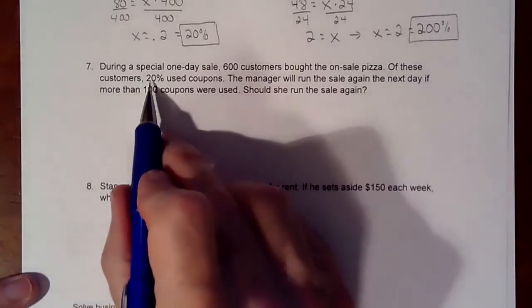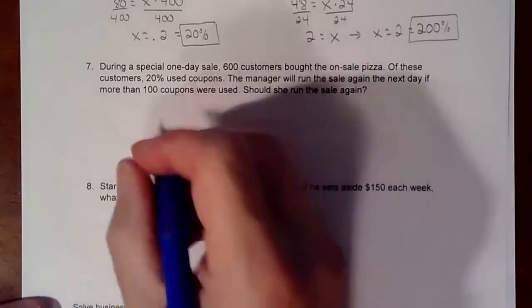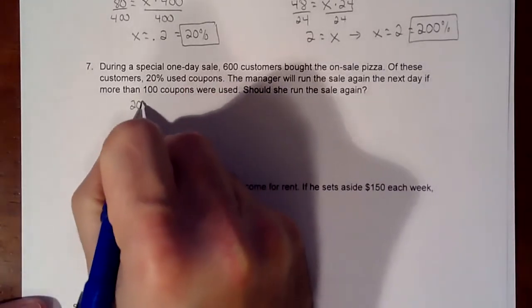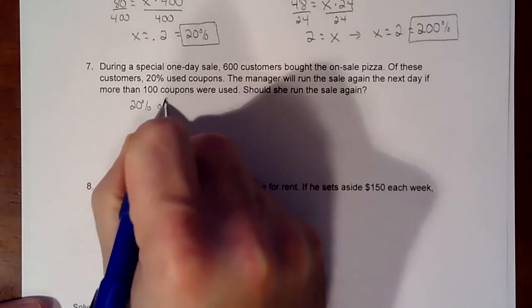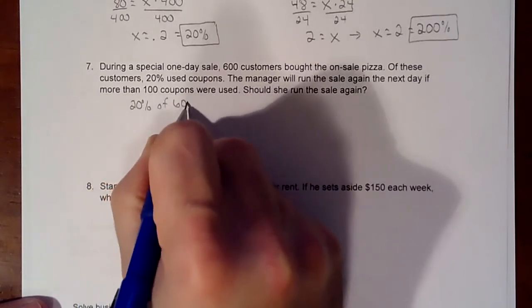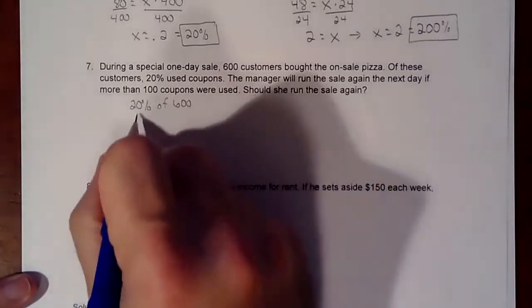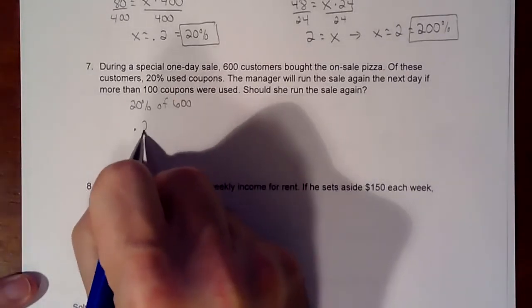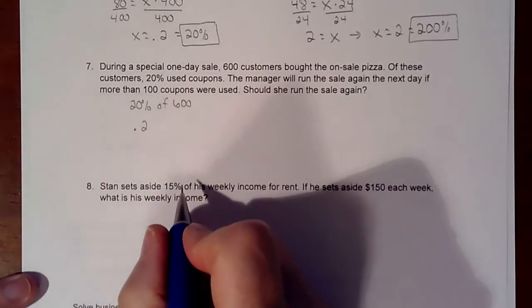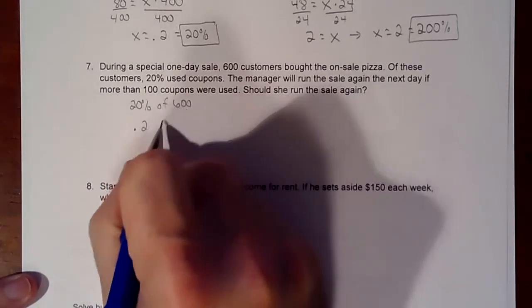Okay, so 20% of, so I'm reading that, 20% of 600 used coupons. Okay, so if that's the case, I have 0.2, because that is the decimal version of 20. Of is going to be multiplication.